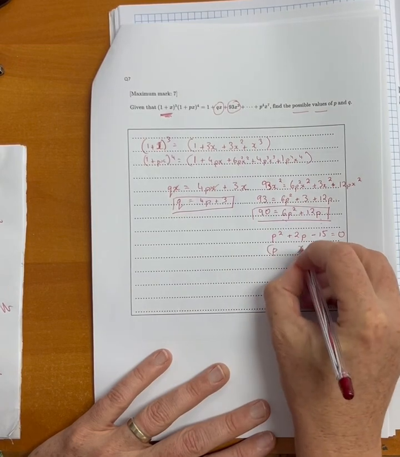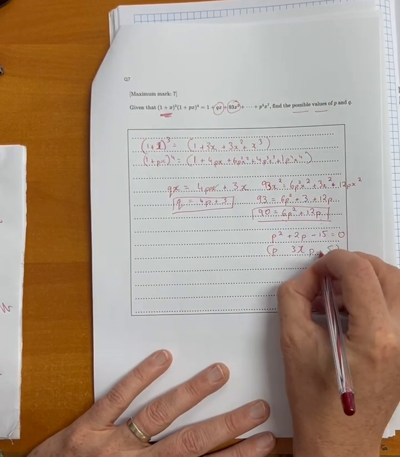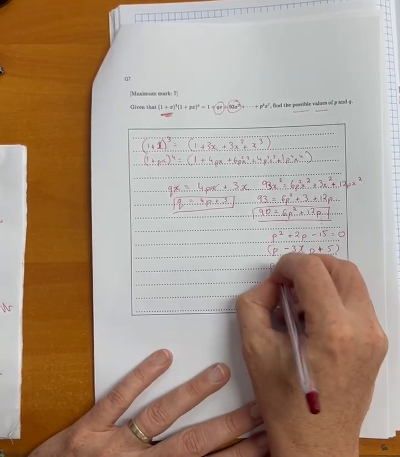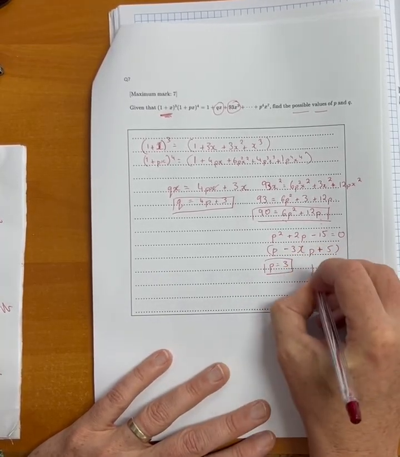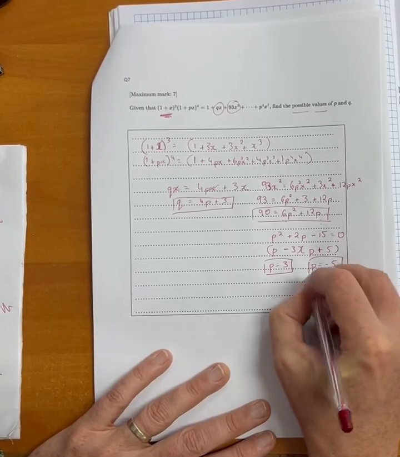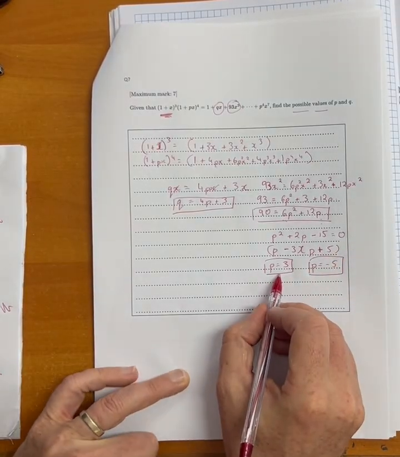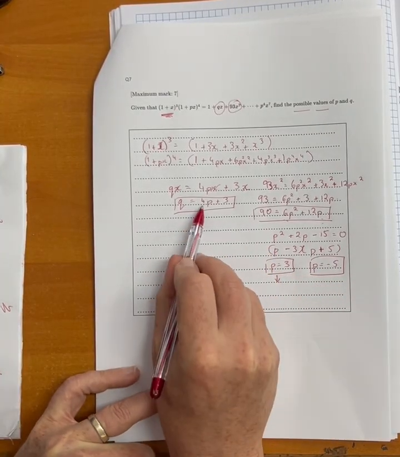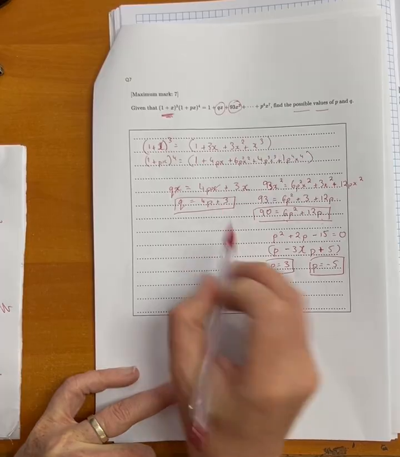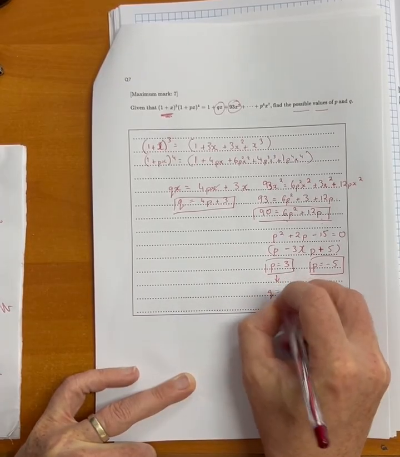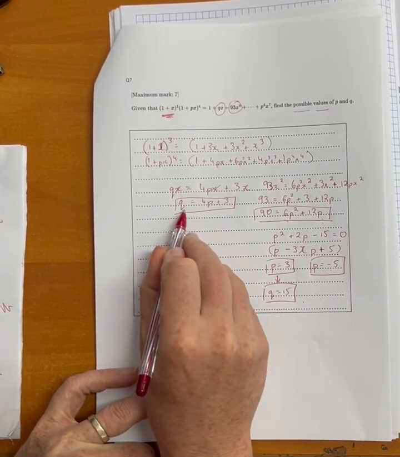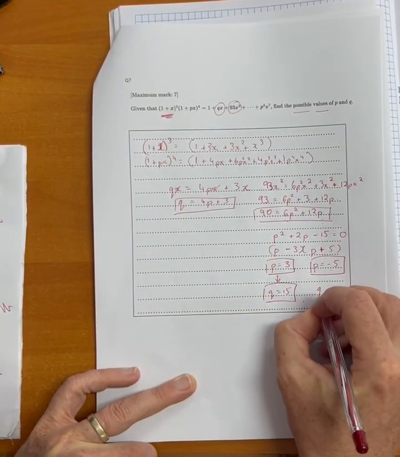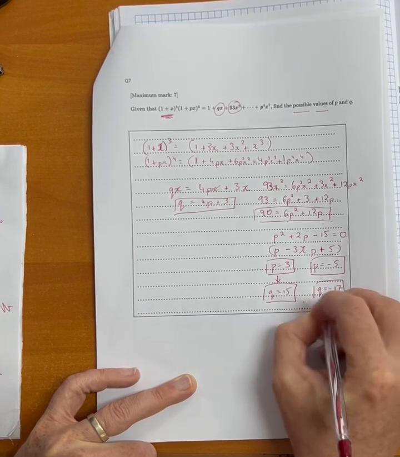Factor out this, I get 5 and 3 plus 5 minus 3 will make this plus 2p. So that means p is equal to positive 3, or p is equal to negative 5. And to find q, I need to put both of them in here. So if I put p in as 3, I get 4 times 3, which is 12, plus 3, which is 15. If I put p in as negative 5, I get what? Negative 17. That's negative 20 plus 3, so q is negative 17.